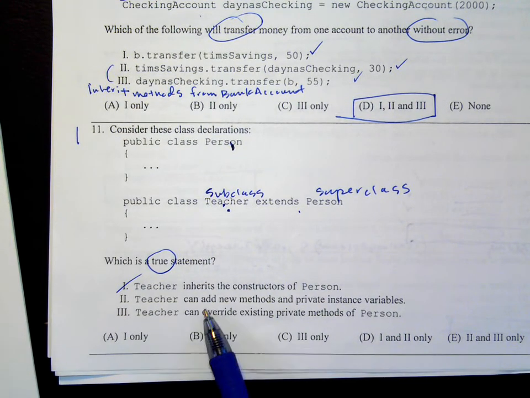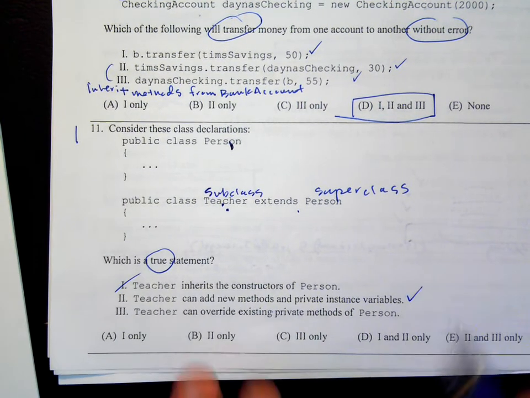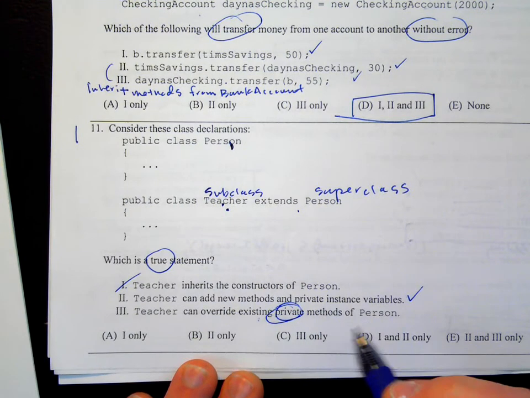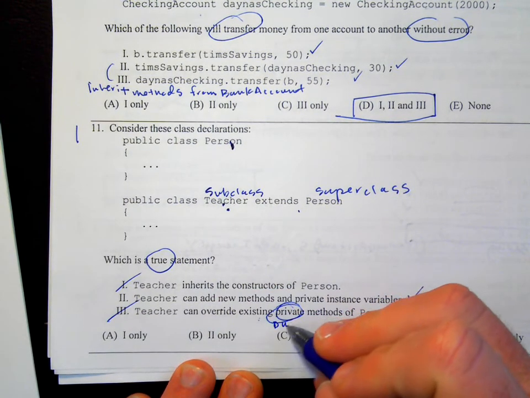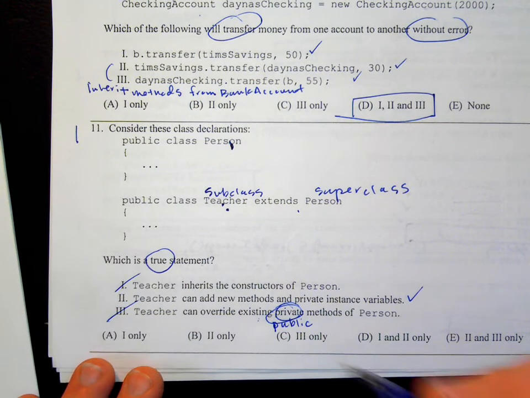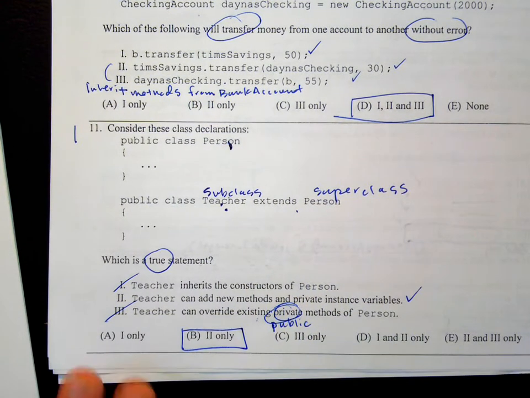Teacher can add new methods, of course. Teacher can override existing private methods? No, they have to be public. Private is going to also restrict access to even subclasses. Private means that it can only be seen from within that class, and even if you have a subclass of that class, it still can't be seen. It inherits it, but you can't change it. So it's just going to be 2 only. Okay.